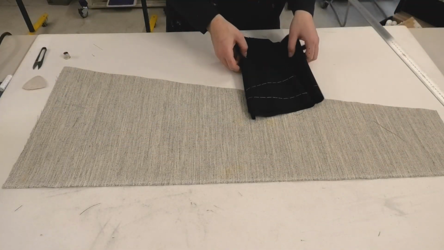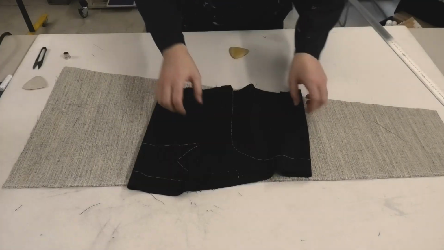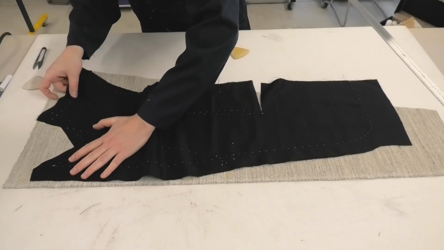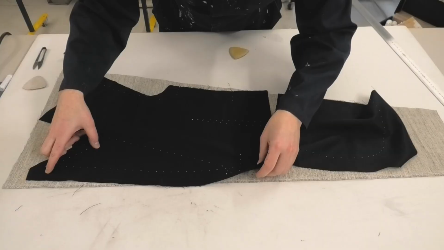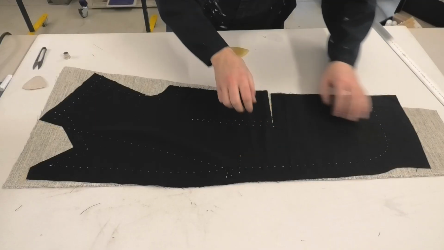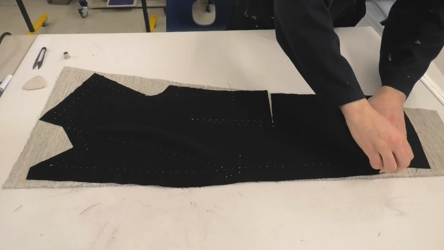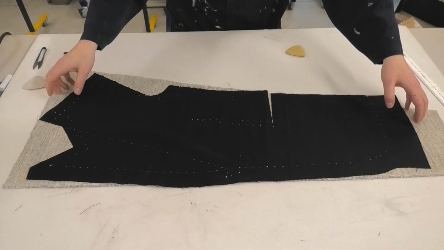So now that you've done that, oh, sorry, I'm going to trim it. I don't need to, I can. So I'm going to leave an excess at the bottom, just a little one. And then I can trim it away.